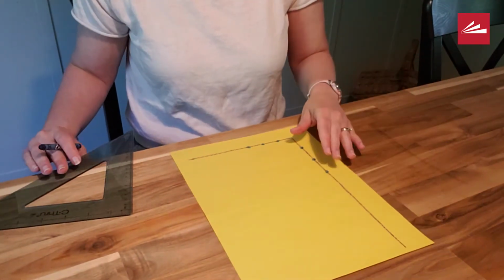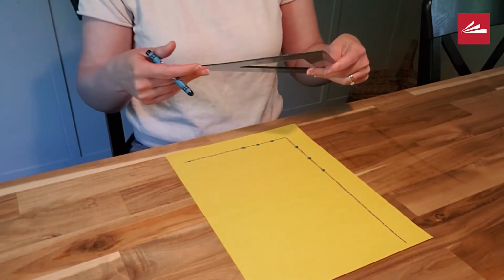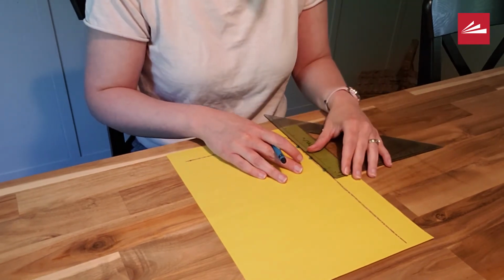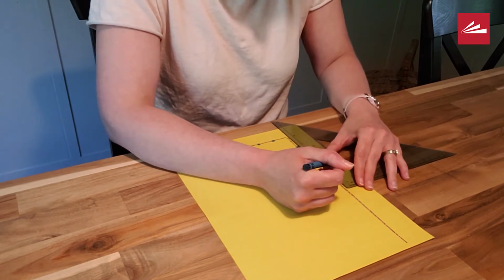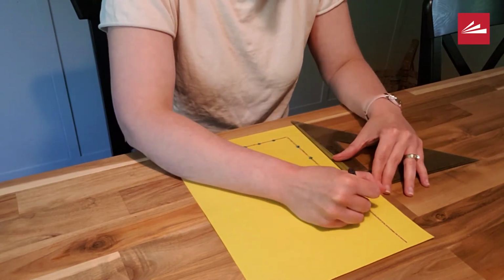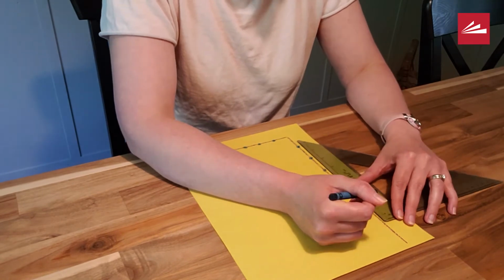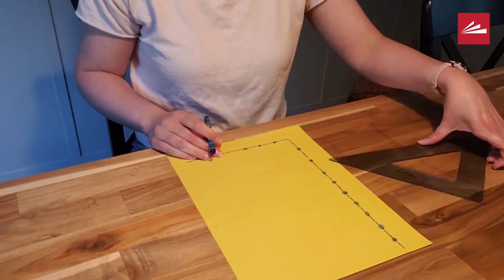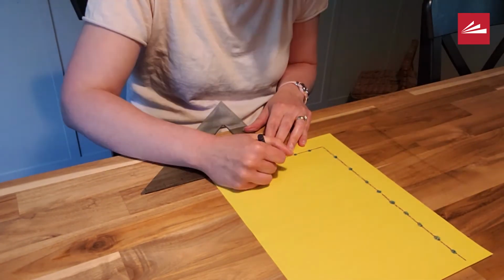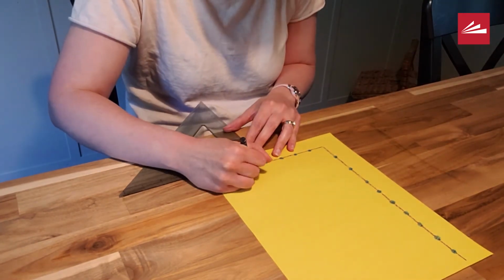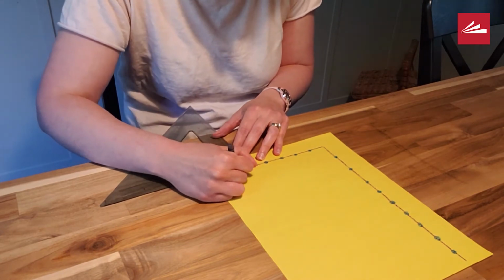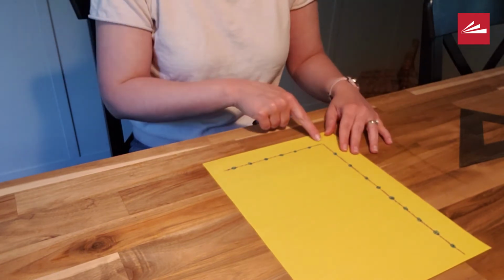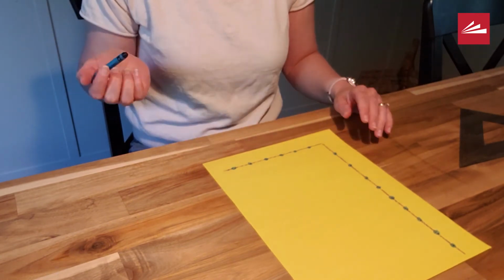But you're going to want to make those dots all the way up your y-axis and all the way across your x-axis. The more lines you have, the more you'll be able to do with your picture that you're going to make. So I went all the way up my y-axis, and now I'm going across my x-axis. All right. Yep, so we've got dots all the way across.